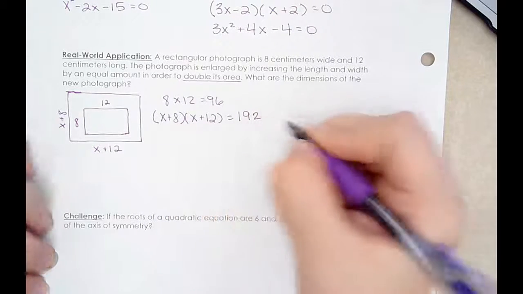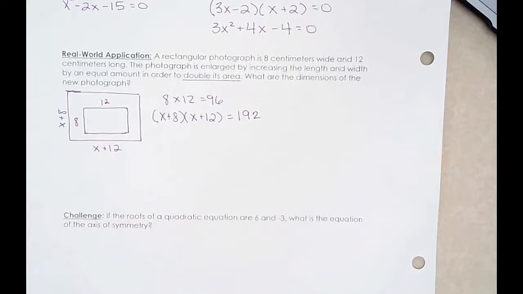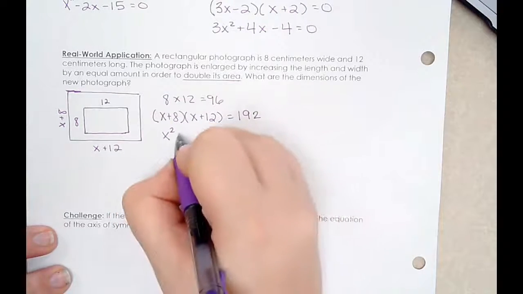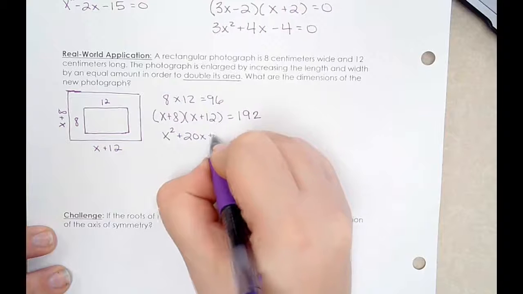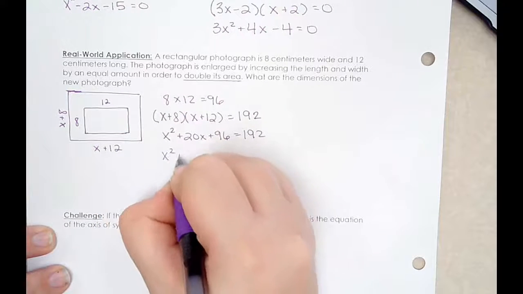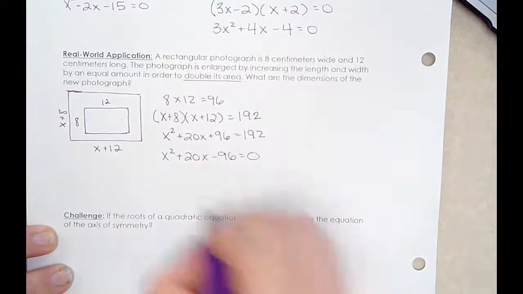They said they wanted this whole thing inside to be 192. Now all I have to do is solve. x squared plus 20x plus 96 equals 192. Get it into the form that allows me to use zero product property.